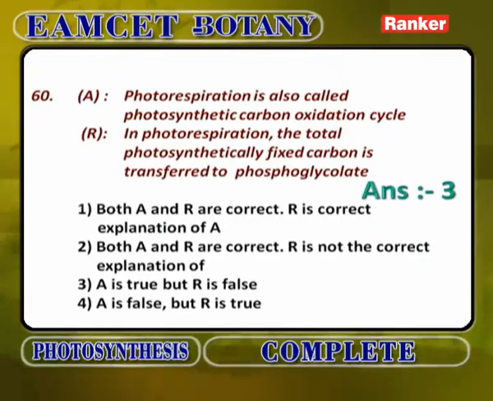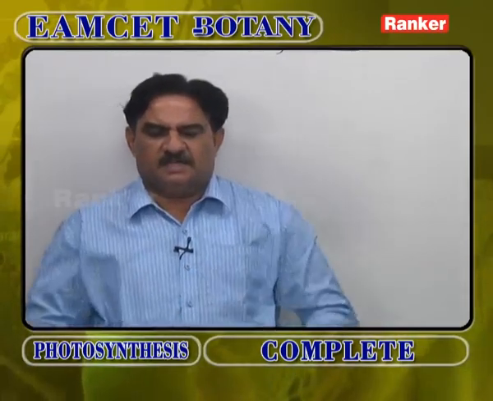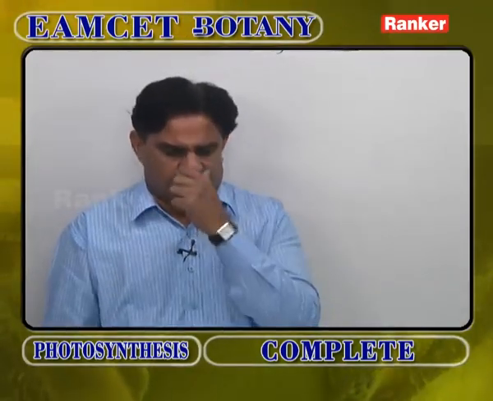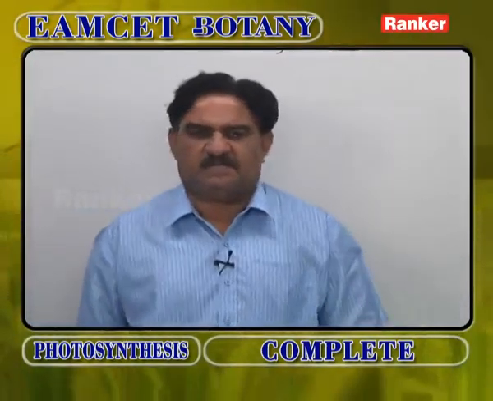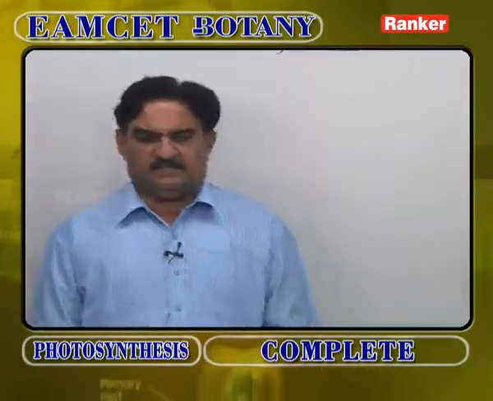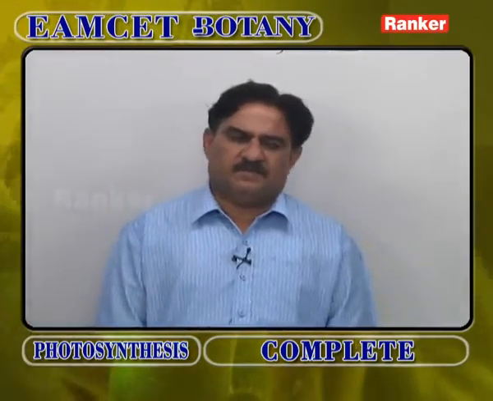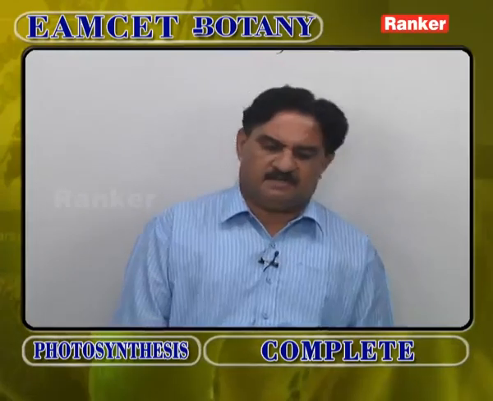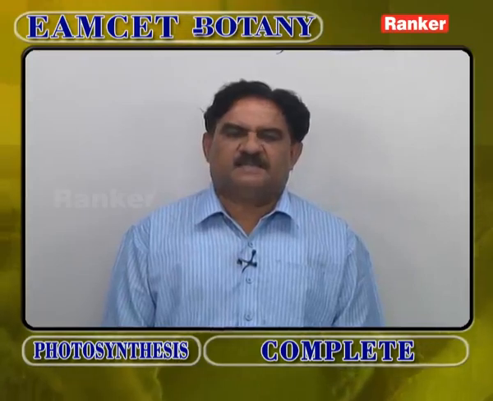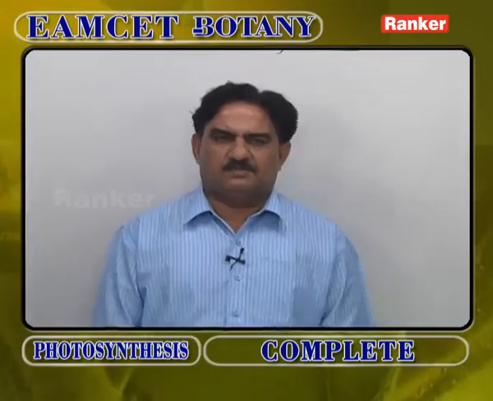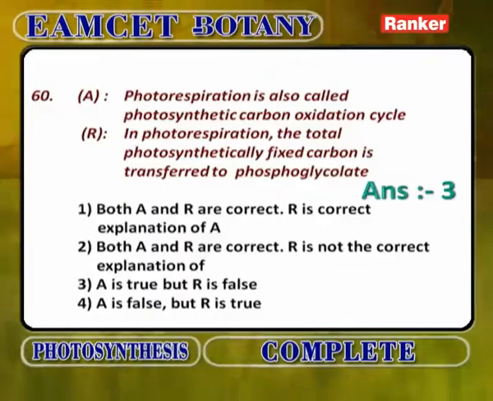Photorespiration is also called photosynthetic carbon oxidation cycle. That is correct. In photorespiration, the total photosynthetically fixed carbon is transferred to phosphoglycolic acid is wrong, because one molecule of 3-phosphoglyceric acid is formed, which is involved in dark reaction. One molecule of phosphoglycolic acid is formed, which is transferred as phosphoglycolate. So A is true, R is false. Third option.